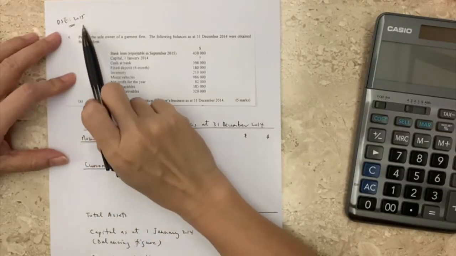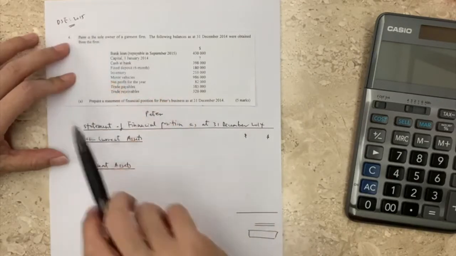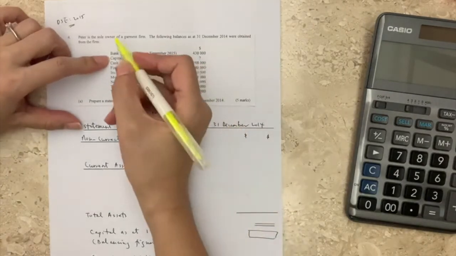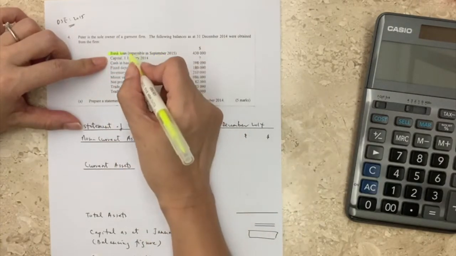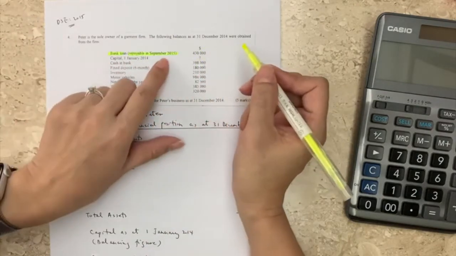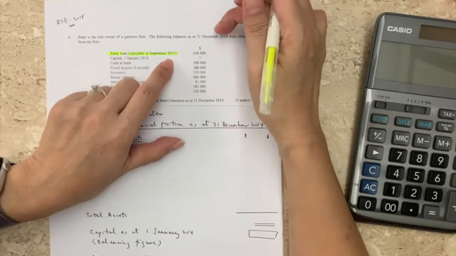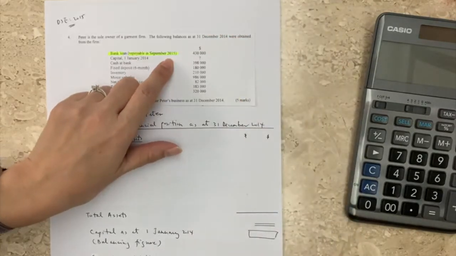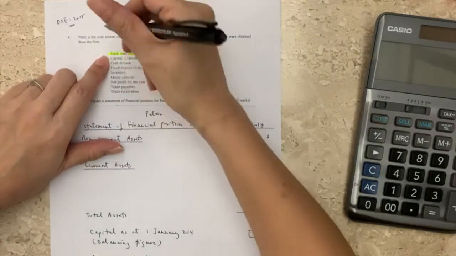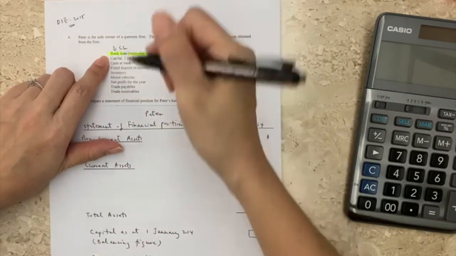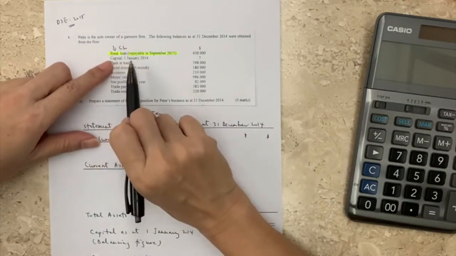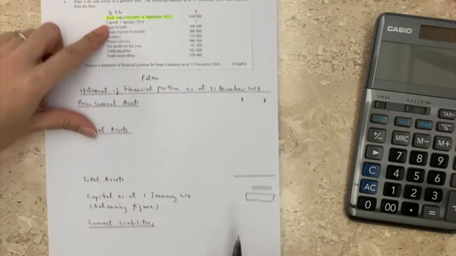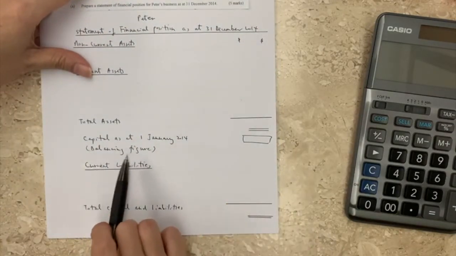Alright, the second question in today's lesson is DSE 2015. What we need to do for the analysis: here we have bank loan. Now the date is very important, which is repayable in September 2015. Compare this with 31st December 2014, which is within a year. Therefore, what is bank loan in this question? It will be a current liability. And this is the opening capital, which is not given, but anyway, we can work out the unknown as a balancing figure in the statement of financial position.